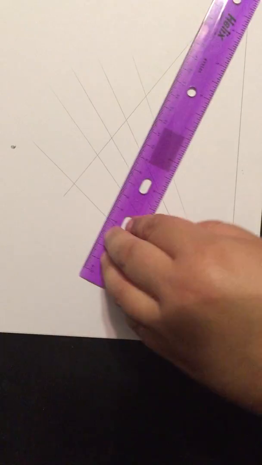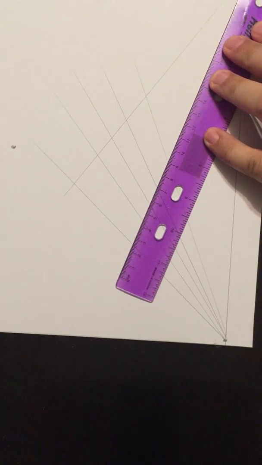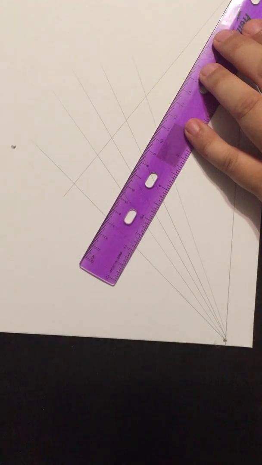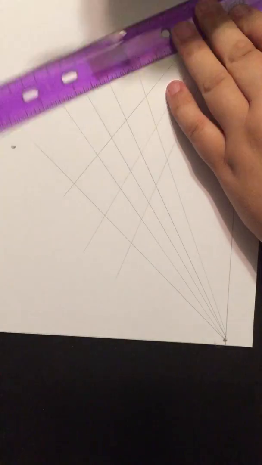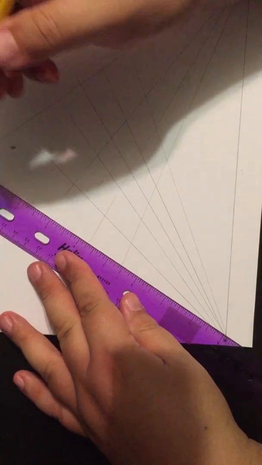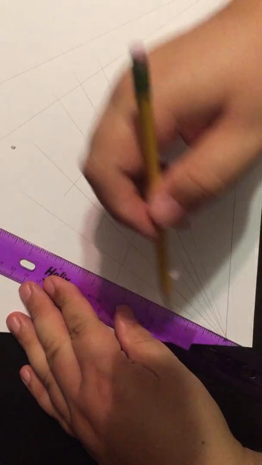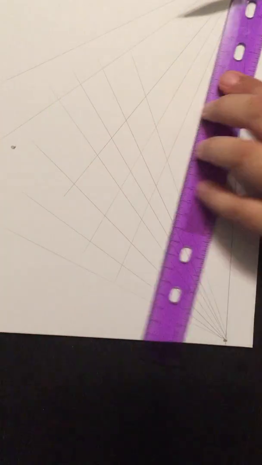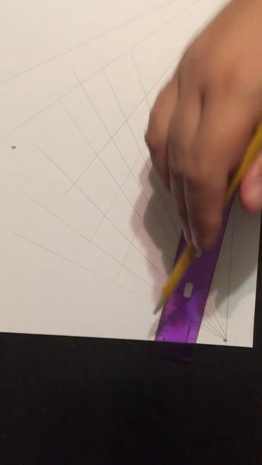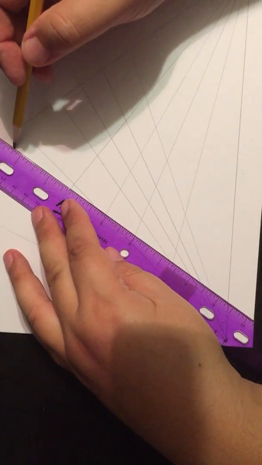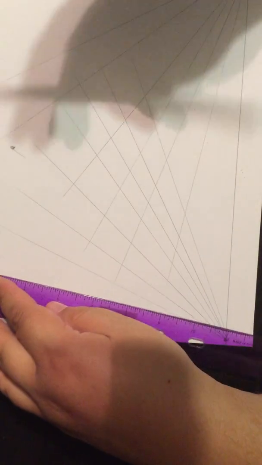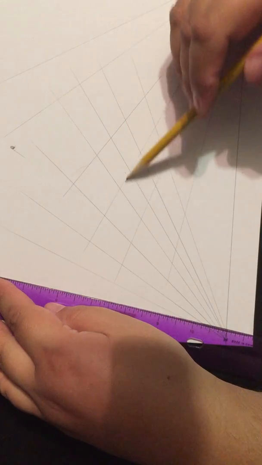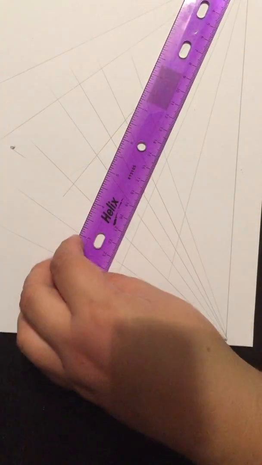It doesn't really matter how far apart they are. And again, they're all radiating from each point, kind of like the spokes of a bicycle wheel or the hands of a clock. All right. And then you've got your third vanishing point up here. Now what you can do is look at where some of these boxes, see how some of these are forming just by intersecting.